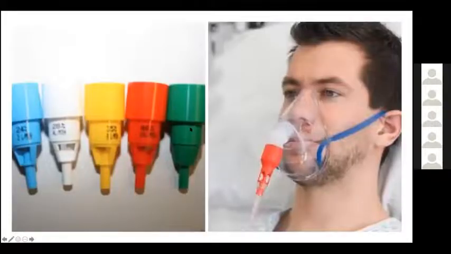So hopefully you're familiar with a Venturi mask. There are the little adapters. They come in 5 different sizes. They're color-coded. And what you do is you pop it onto a mask like this, and it says on it quite clearly a number of litres a minute, and you put that number of litres of oxygen through the mask, and it will deliver a fixed FiO2, which it says on there.